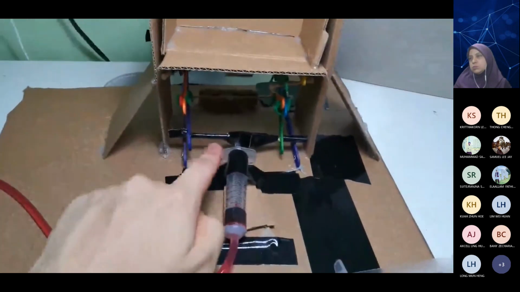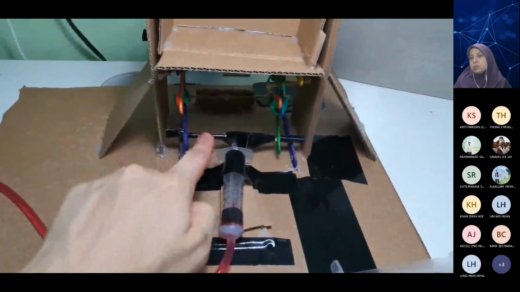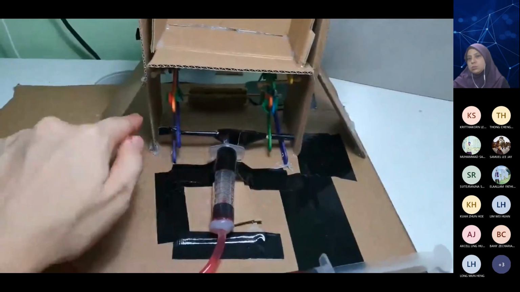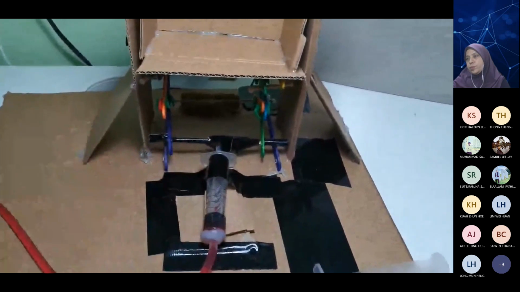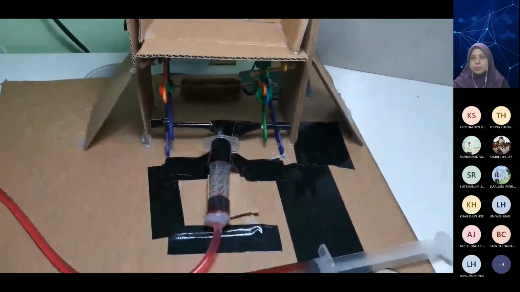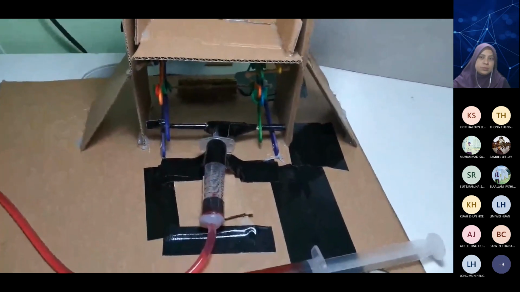The bamboo skewer is there so that the ice cream sticks connected to it don't move around. They don't tilt, they don't swivel.